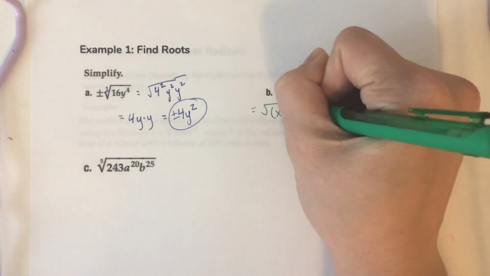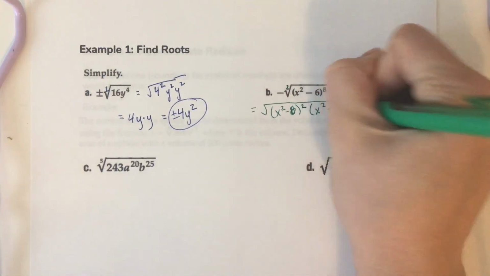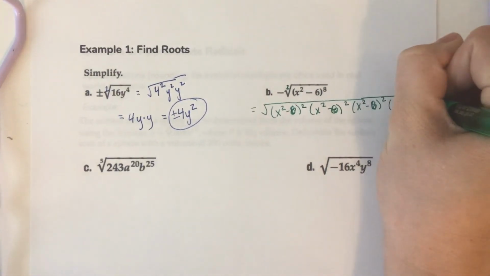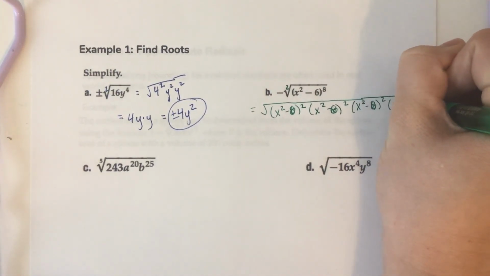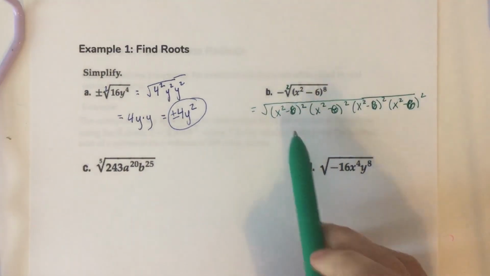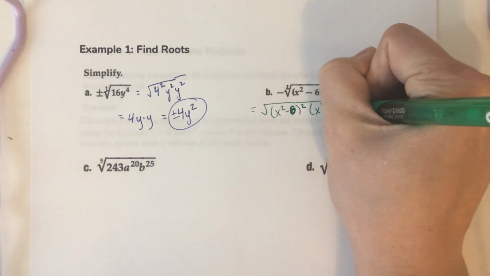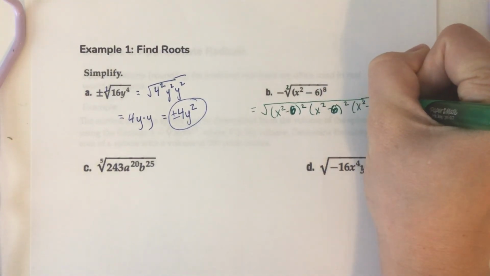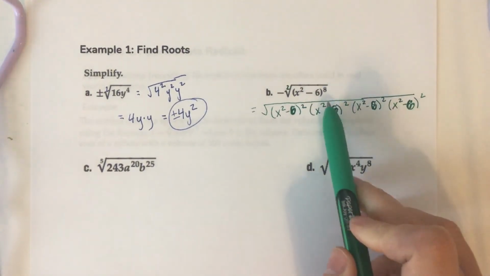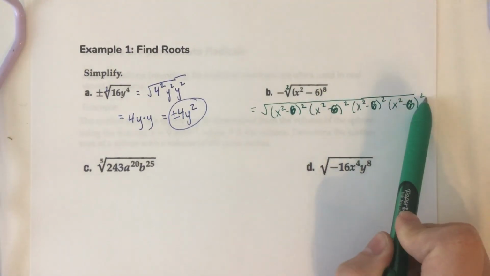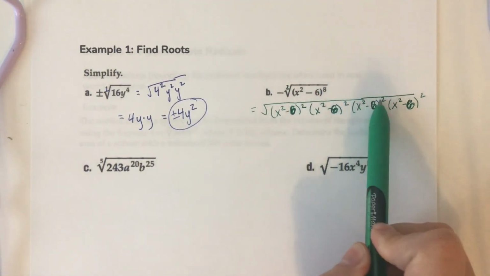I'm sorry, it's x squared minus 6, not 8. I'm getting the numbers confused. I have 4 x squared minus 6 underneath the square root. I know I have 4 because I took this 8 and I divided it by 2 to get 4, which means I have 4 of these.